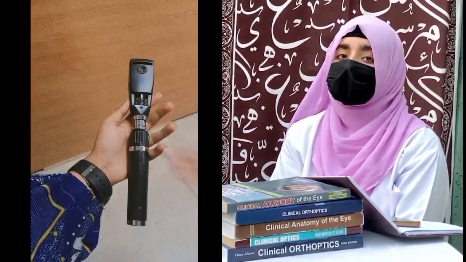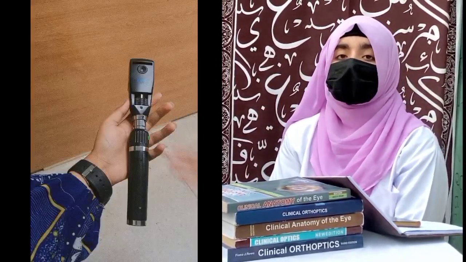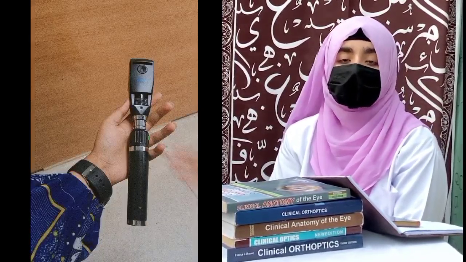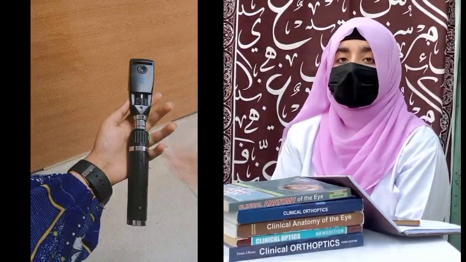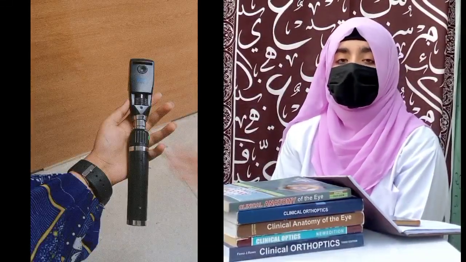First of all, I have to introduce what retinoscopy is. Retinoscopy is a technique used to obtain an objective measurement of the refractive status of an eye by using an instrument called a retinoscope. There are two types of retinoscopy: static retinoscopy, in which accommodation is relaxed, and dynamic retinoscopy, in which accommodation is active and the target is at near distance.